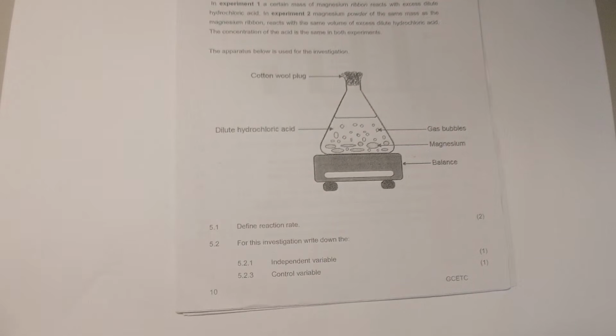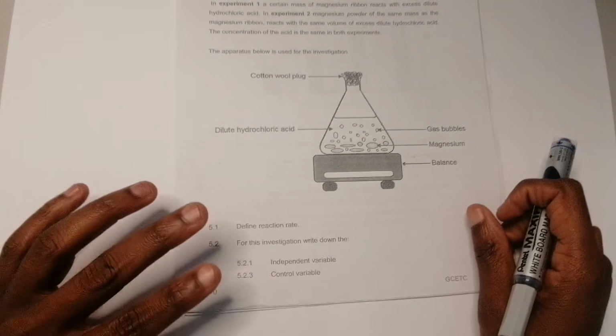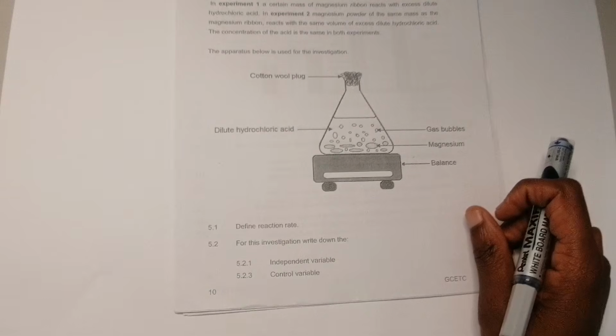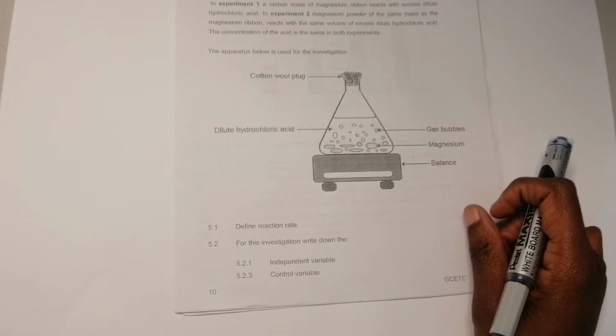Ladies and gents, I want you to please note, what is an independent variable? Between the two reactions when they took place, we've got experiment 1 and experiment 2. There's something that we changed in the two experiments, isn't it? What is it that we changed?